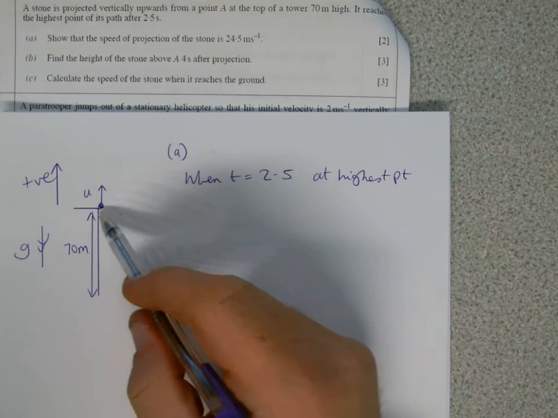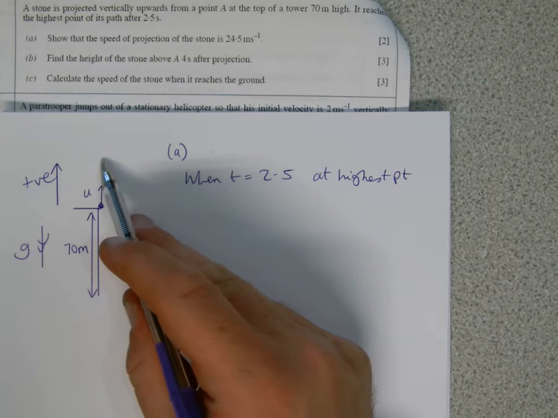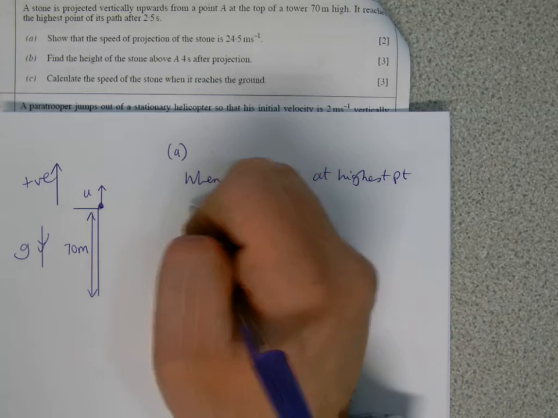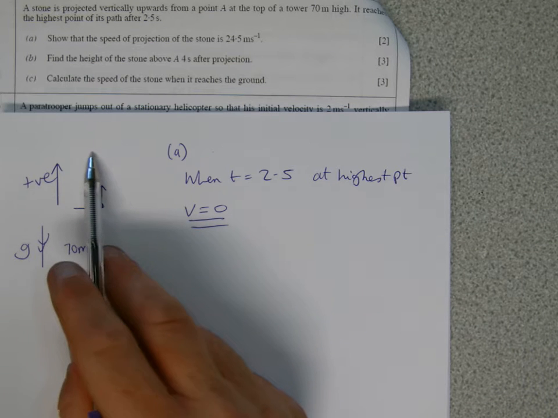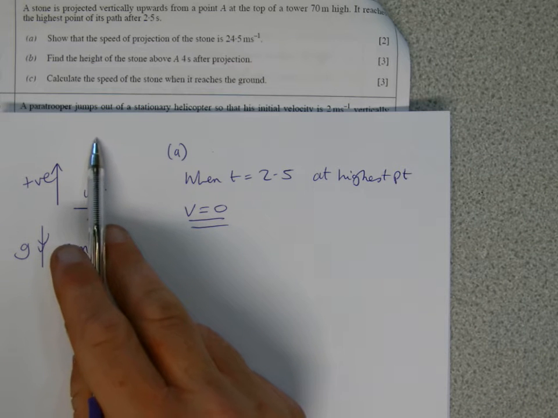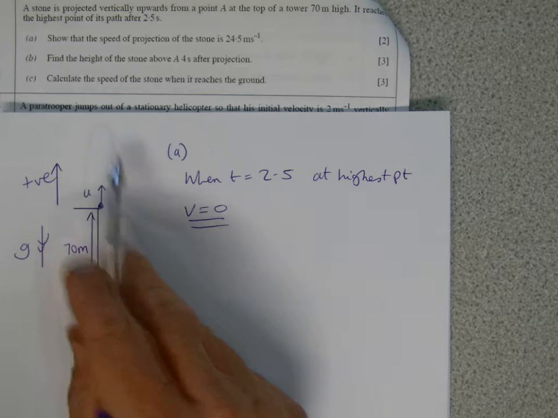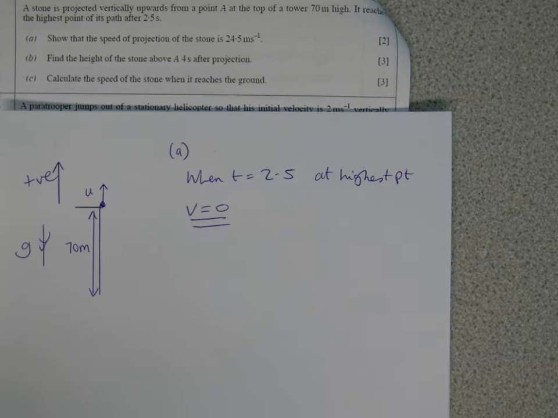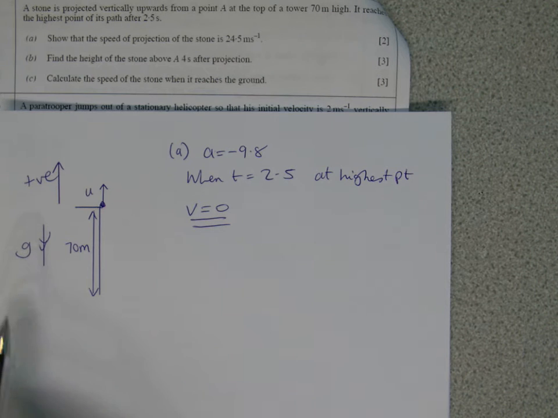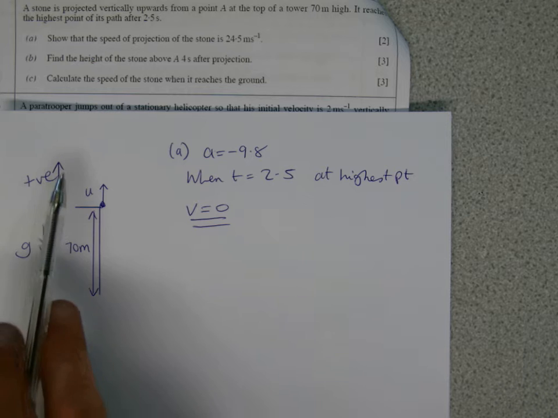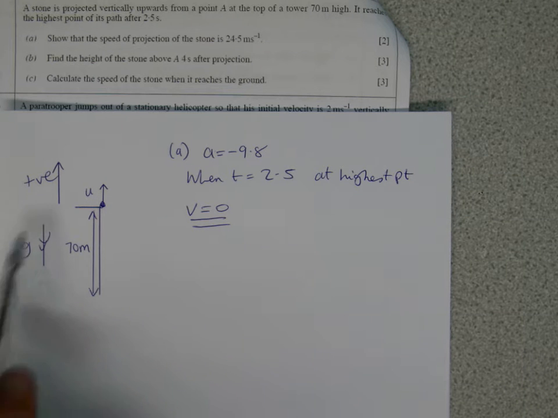Well, at the highest point, it's reached as high as it can go, no further. Its velocity will be 0, won't it? v will equal 0, because it slows down. By the time it gets to its highest, it's got no more kinetic energy, so it stops. V is 0. We also know acceleration is minus 9.8, because that's due to gravity, falling under gravity, and it's minus 9.8 because gravity is going downwards, whereas upwards is positive.